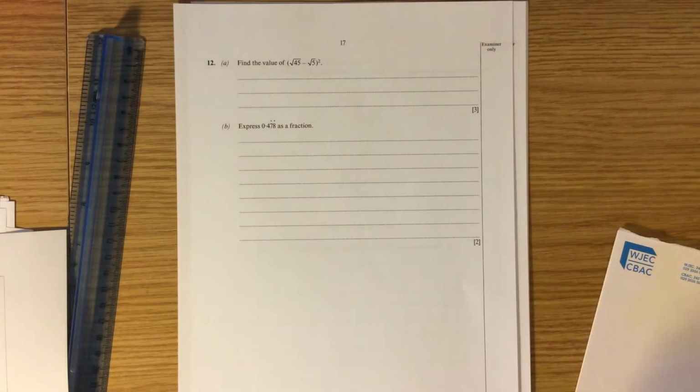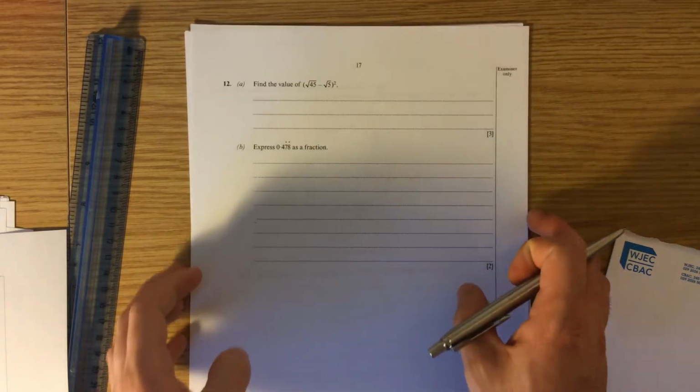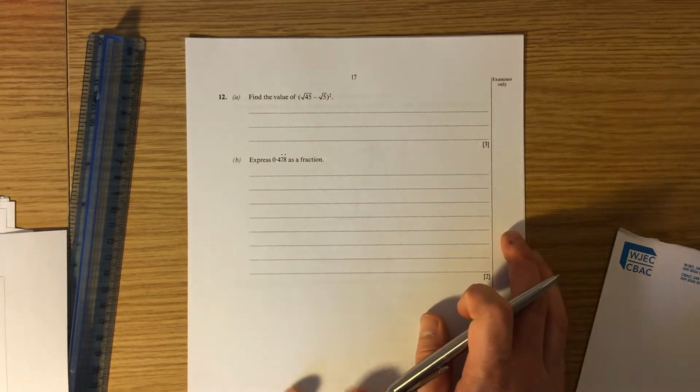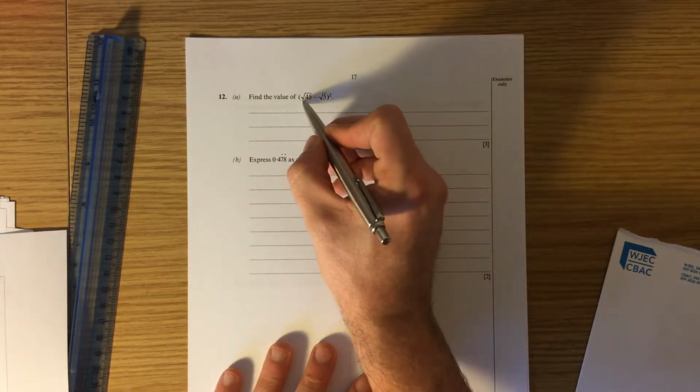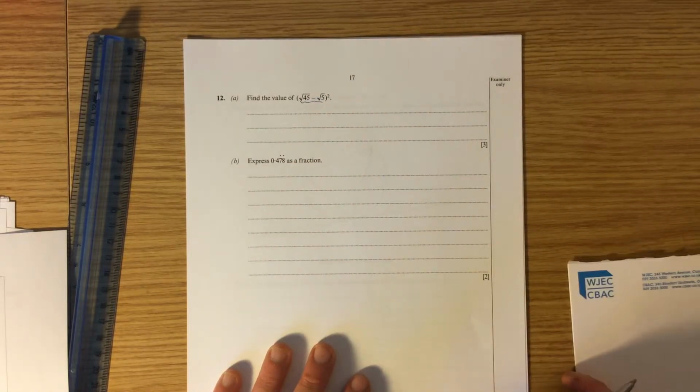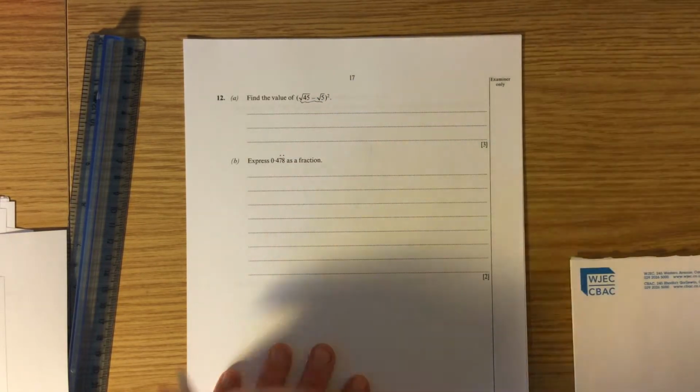Question 12, find the value of this. Two ways you can do this. You can either expand using FOIL and then simplify, or you can actually use the rules of surds on the bracket first and then square afterwards. So I'm going to do it that way.